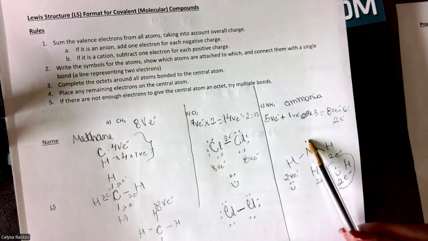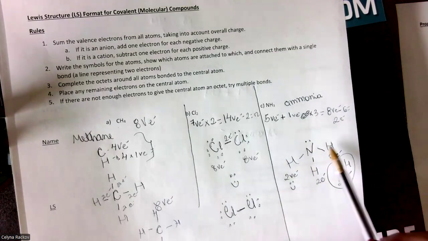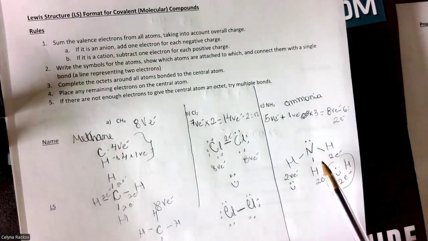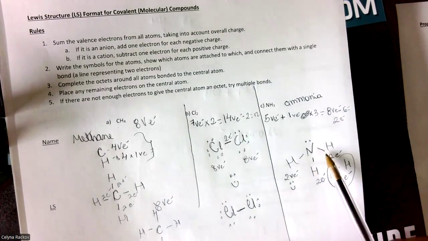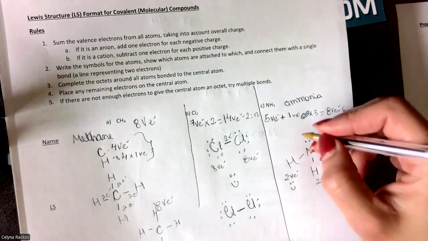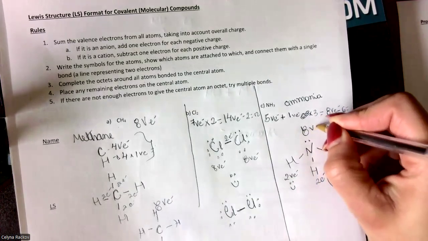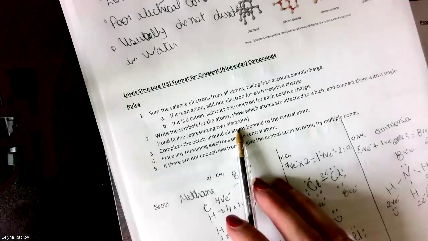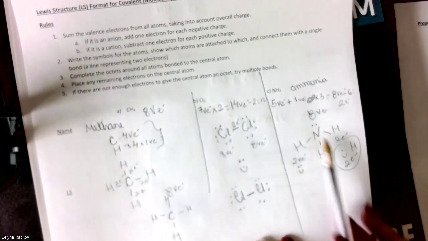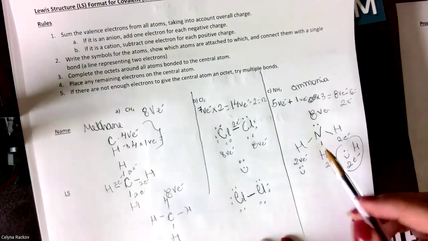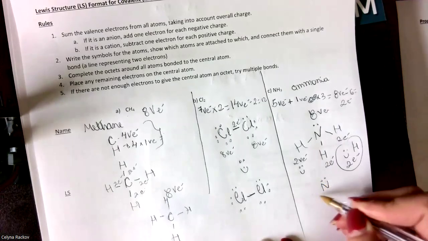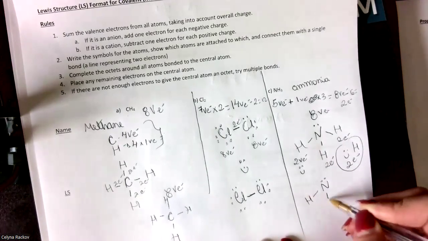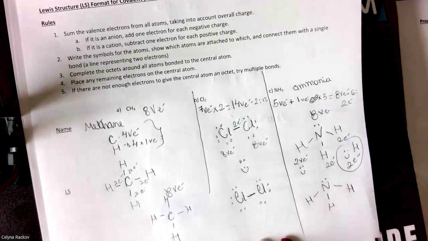Now, how many valence electrons does nitrogen have right now? 1, 2, 3, 4, 5, 6, 7, 8. So nitrogen now has 8 valence electrons. We completed the octet around the central atom. So the Lewis structure for NH3 is like this.